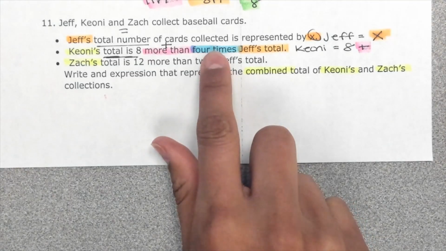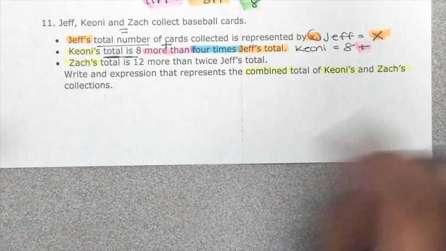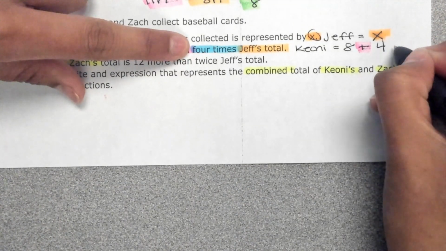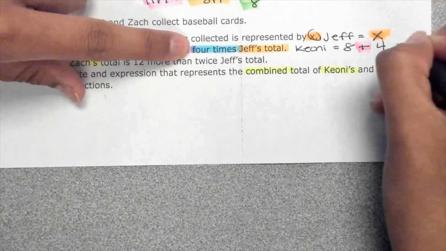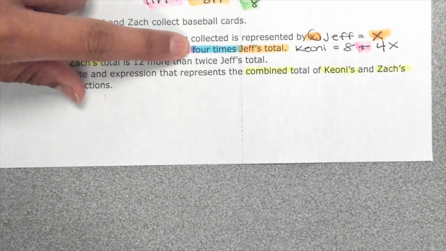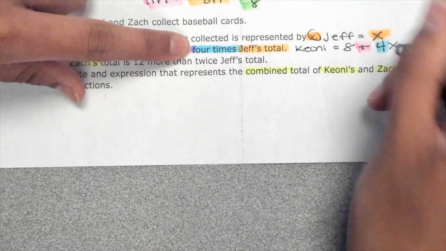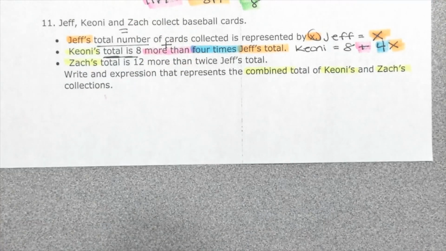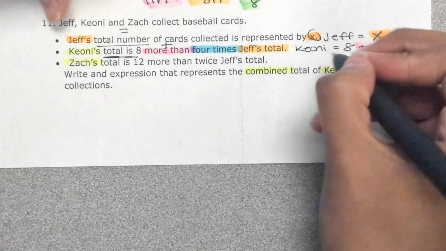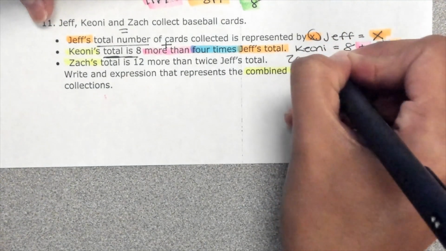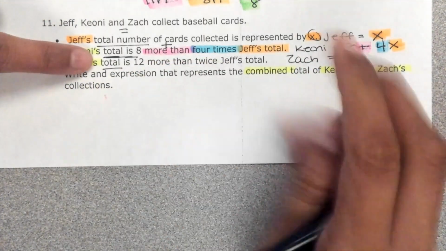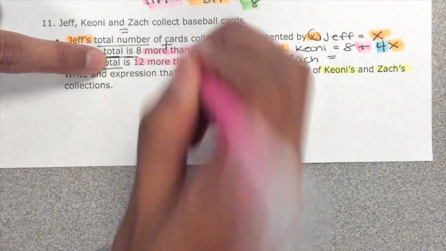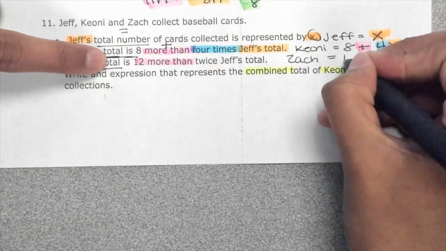So you're going to match these numbers and the colors together. So 8 plus 4 times. 4 times is a multiplying. So we're multiplying 4 times Jeff. So 4x. These two are multiplying together. 4 times Jeff's total. So there's Keani's. Now we're going to write Zach's total. So Zach's total, remember total is an equal sign, is 12 more than, so we're going to do 12 plus.